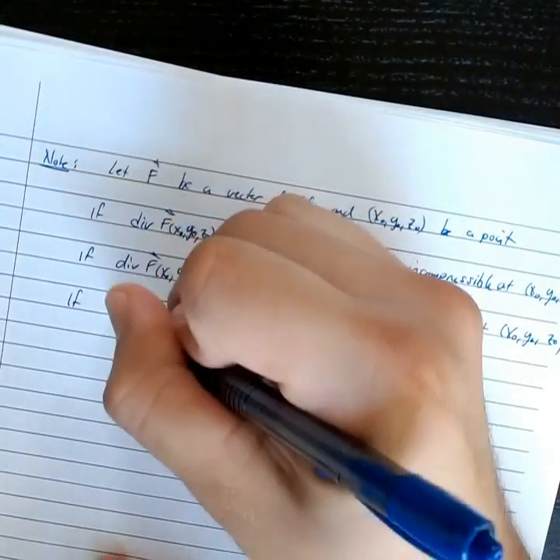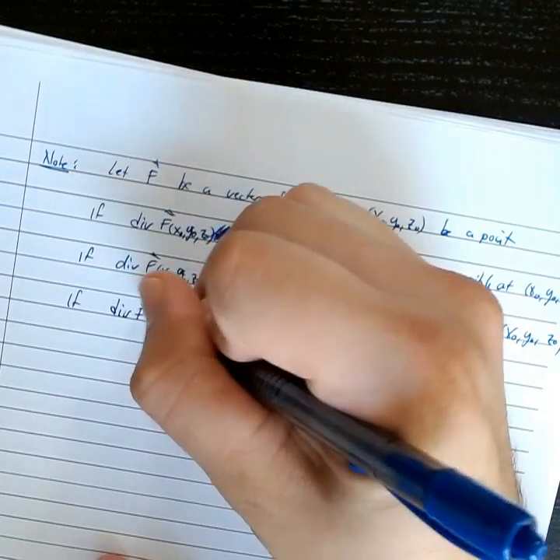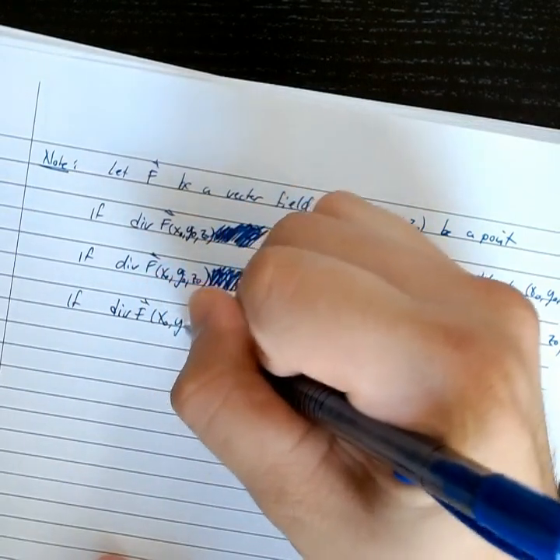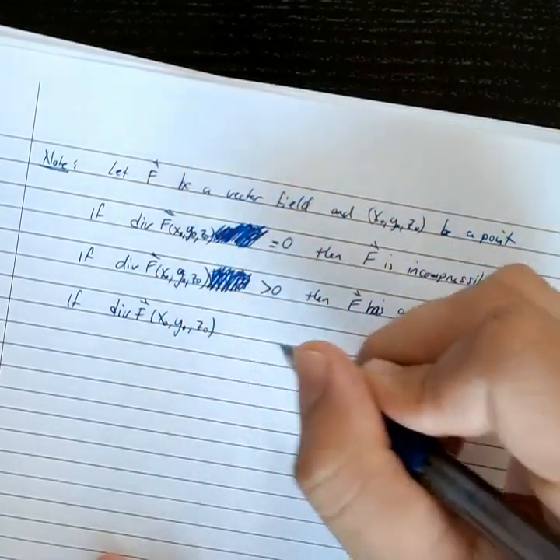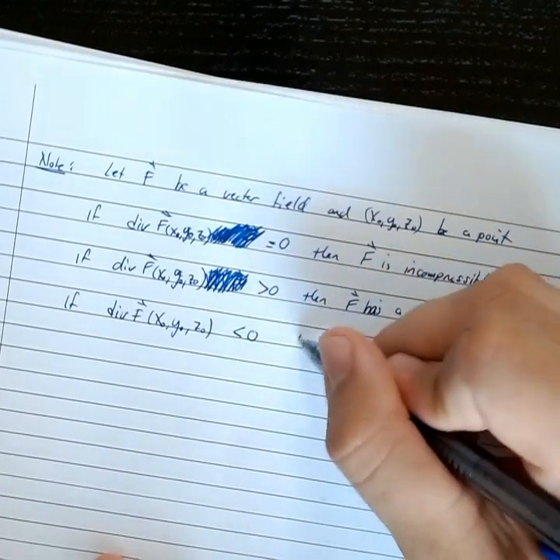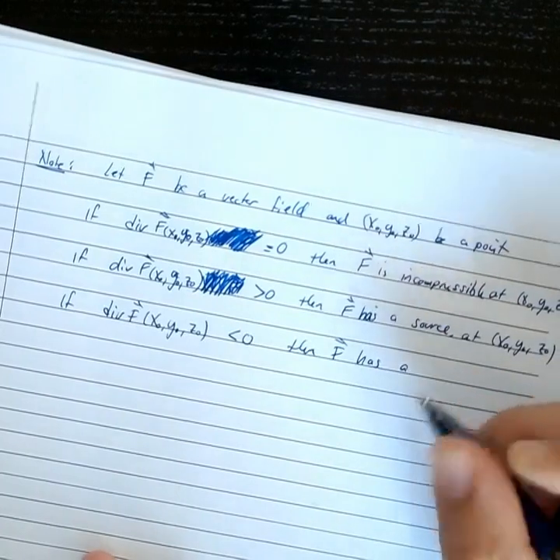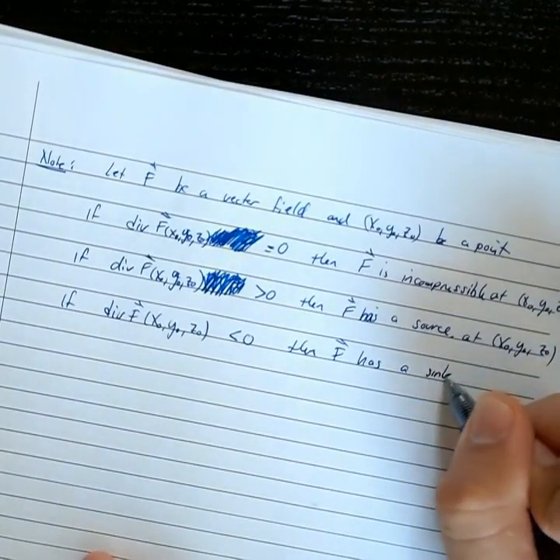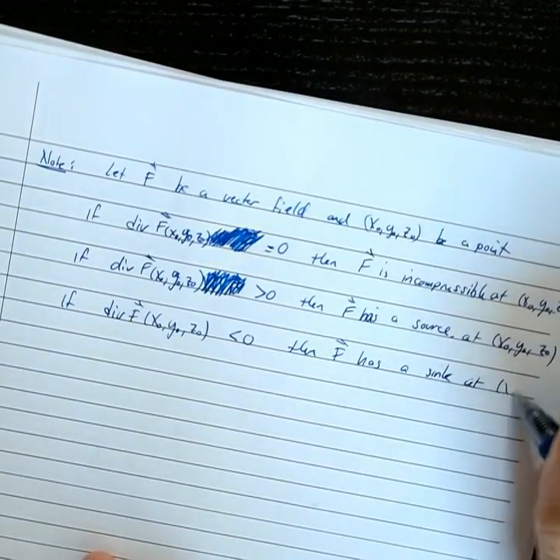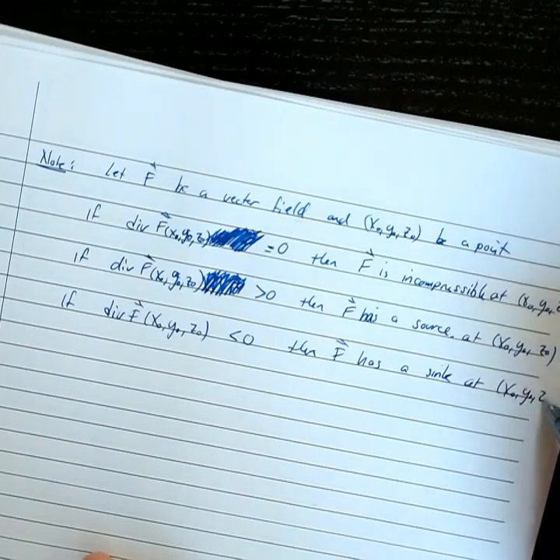And if the divergence of F at (x₀, y₀, z₀) is less than 0, then F has a sink at that point, (x₀, y₀, z₀).